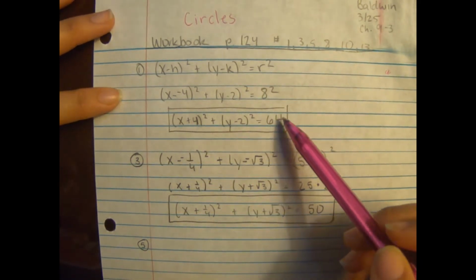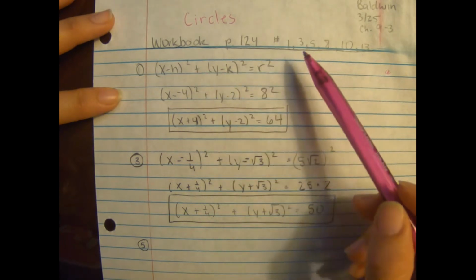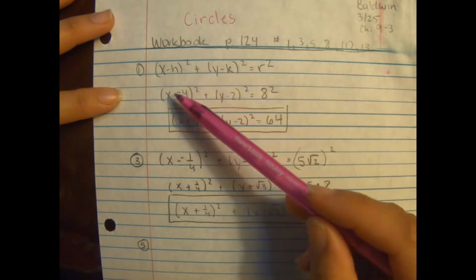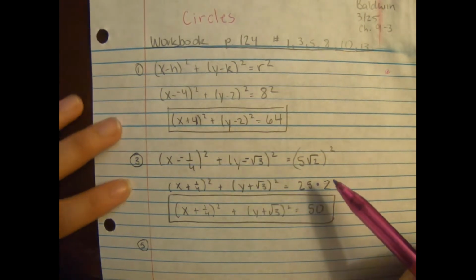Number 1, pretty straightforward. You're just going to put the center in, put the radius in. Remember to square the radius, make it 64. Minus the negative will make that addition.